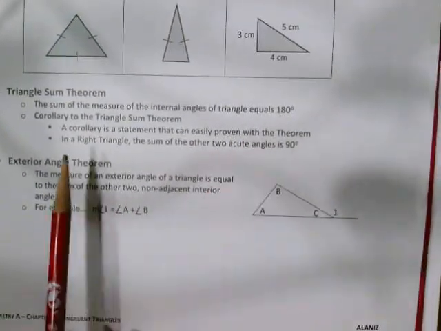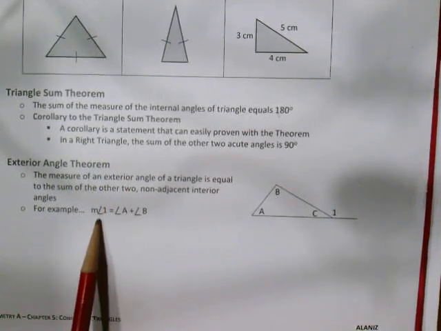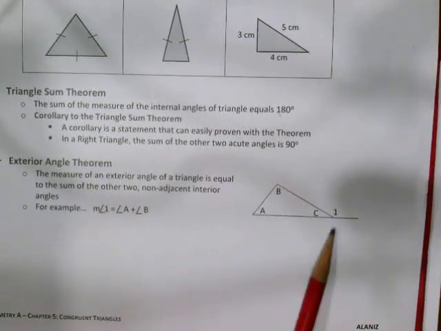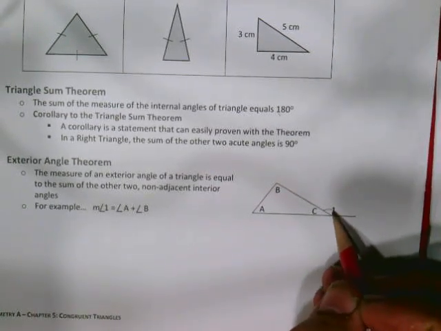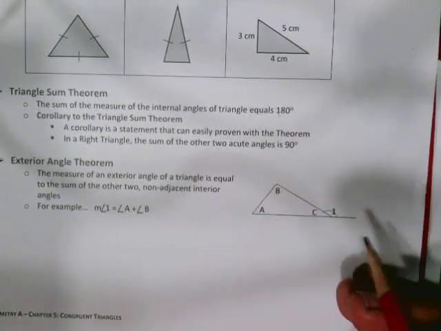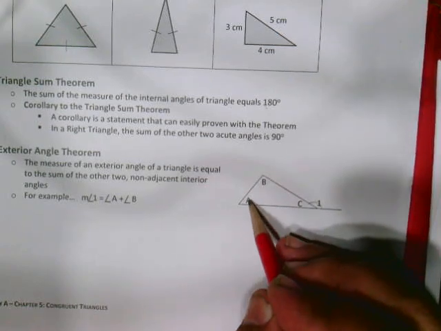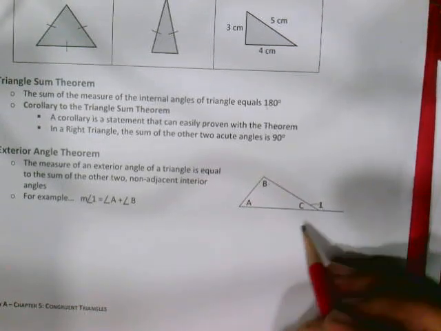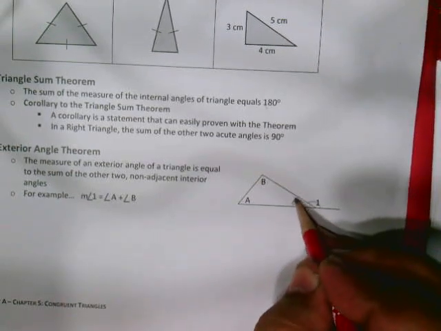Next, I'll talk about the exterior angle theorem. Okay. Likewise, the measurement of angle 1, that's this guy right here, this curve right here, the measurement of angle 1 is equal to the sum of this angle and this angle. All right. Now let's think about this. This angle and this angle would have to be subtracted from 180 to find out how much this is.